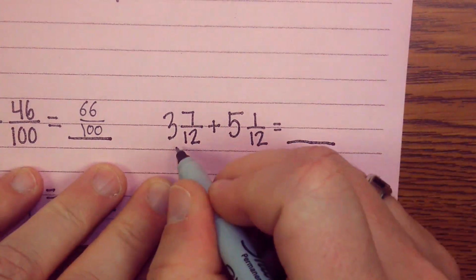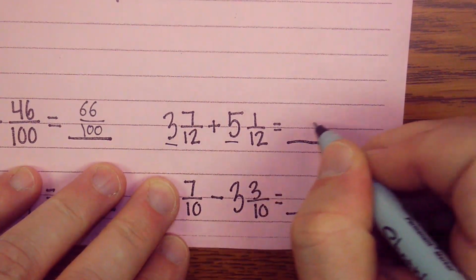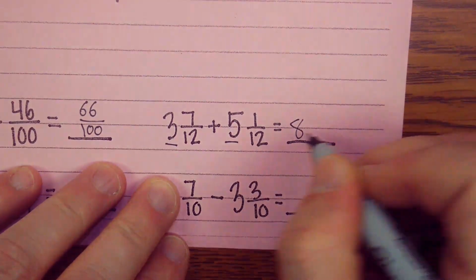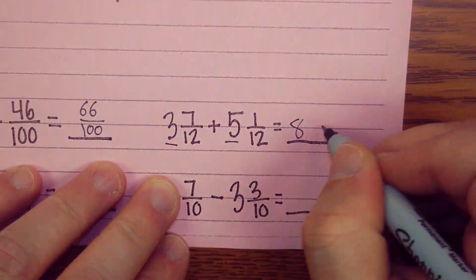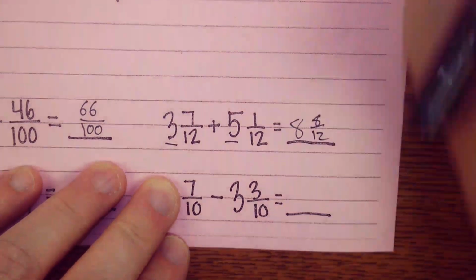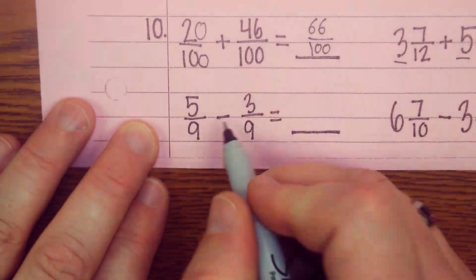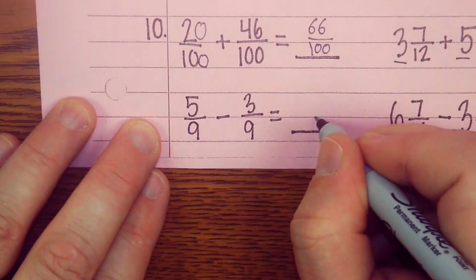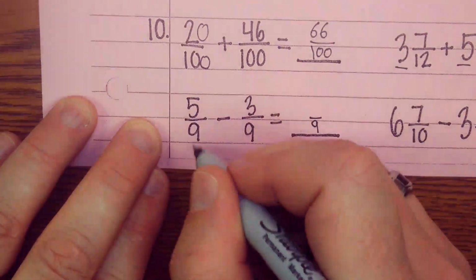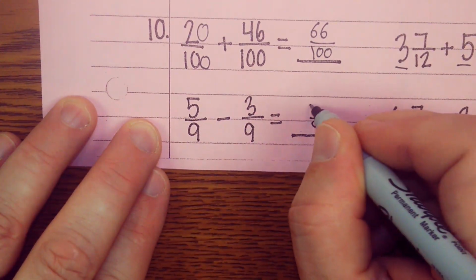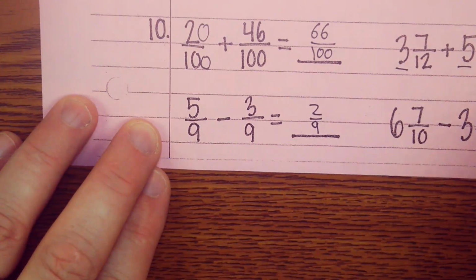Okay, I'm going to do the whole numbers first. 5 plus 3 is 8. 7/12 and 1/12 would be 8/12. 5/9 minus 3/9. Uh-oh, I have 5 of the 9 pieces and I get rid of 3 of them. I only have 2 of them left.